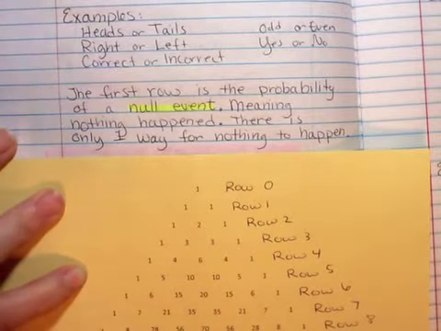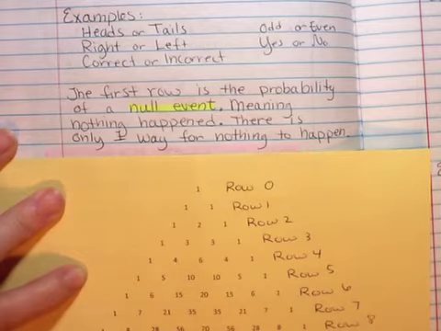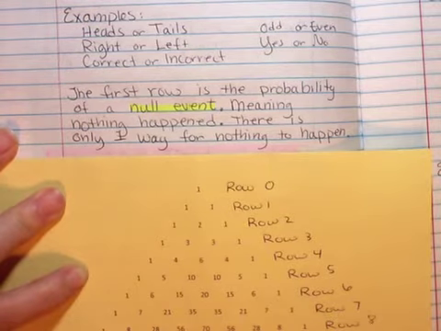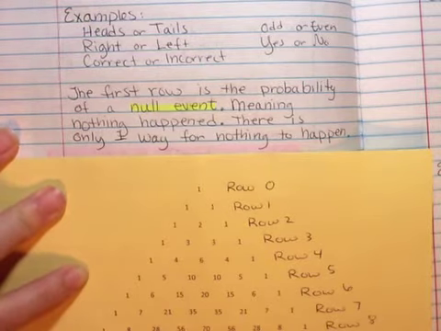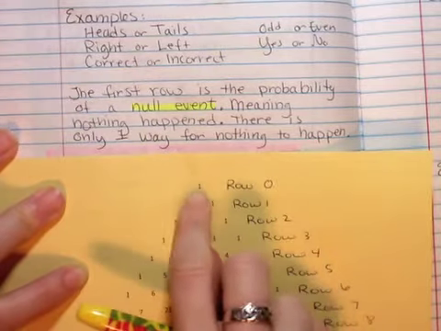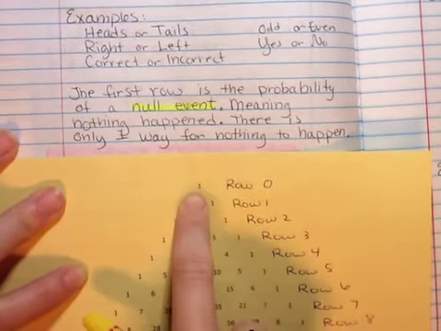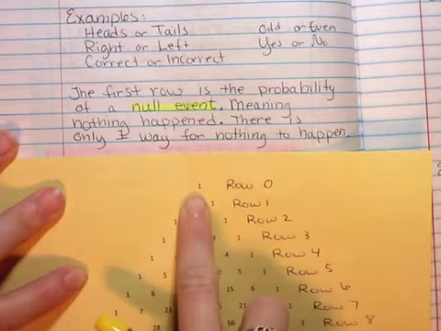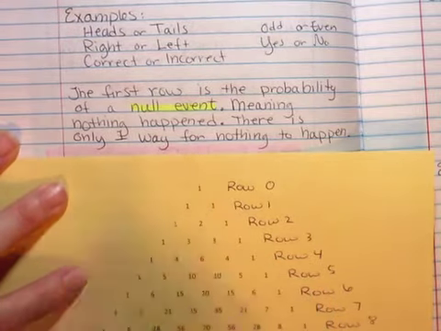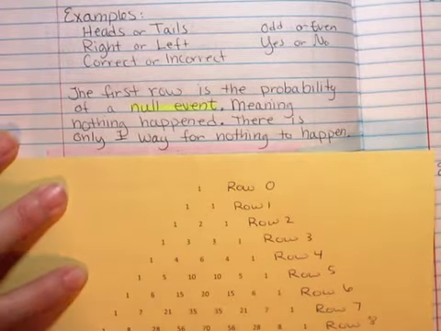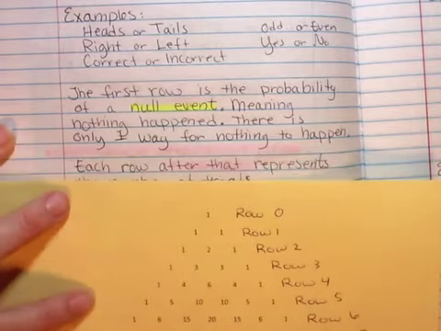We didn't roll the die, so we can't decide if they're odd or even. There's only one way for nothing to happen, which is why that first row is a 1. And the probability of that first row would be 1 out of 1, because there's only ever one way to not do anything.